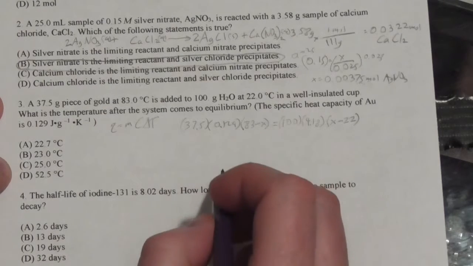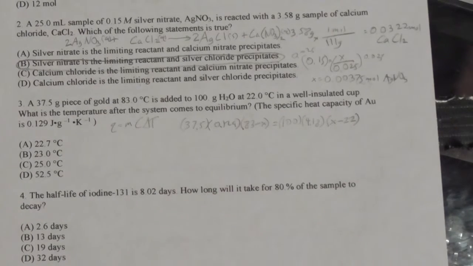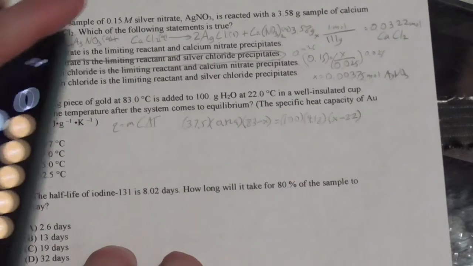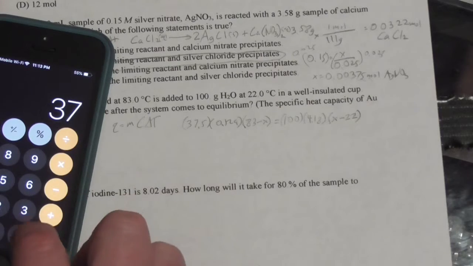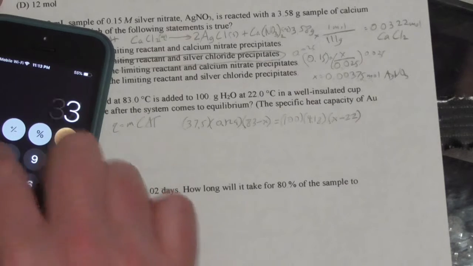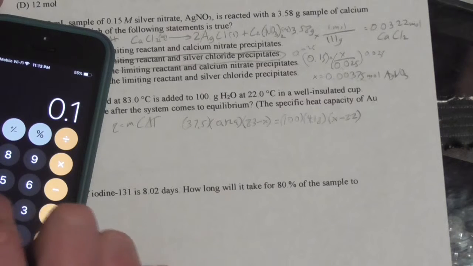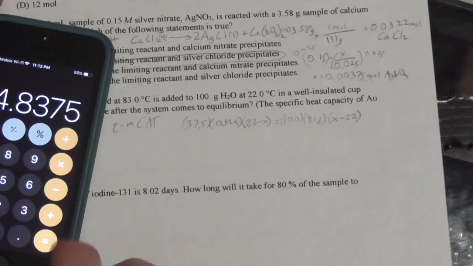So from there we end up getting, let me get my calculator. 37.5 times 0.129 is 4.8375.